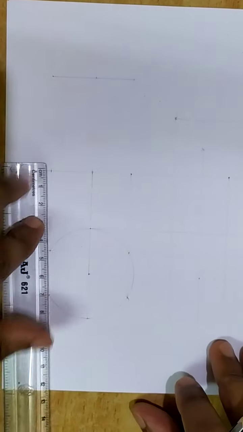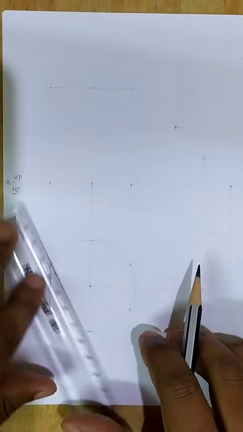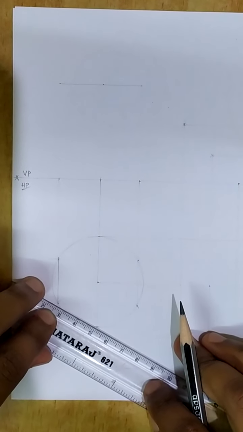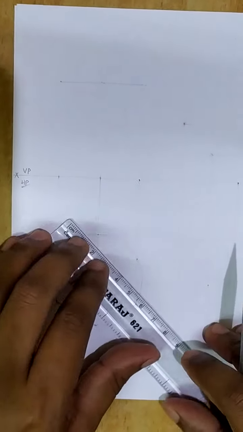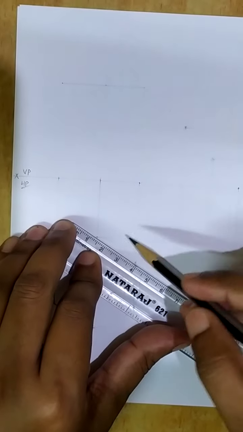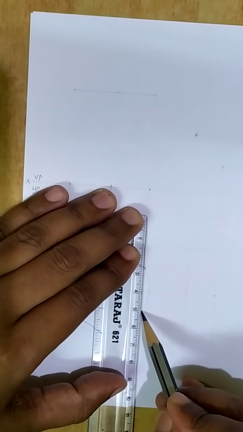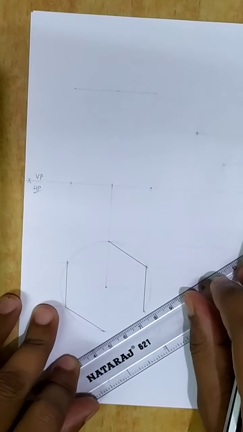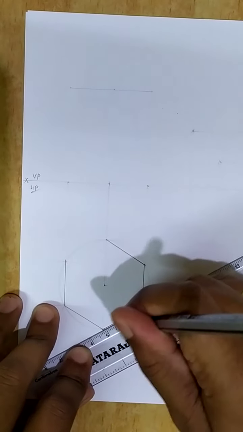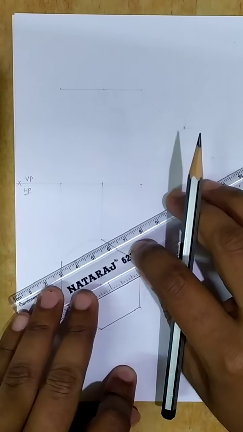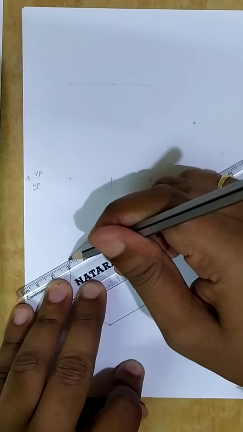Once we have the 6 corners, you need to join them with dark lines. So this is one edge. This is my second edge. Let us complete this portion by drawing the dark lines. These lines have to be dark lines. This is the fourth one, this is the fifth edge. All these edges have to be dark. Finally, this is the sixth edge, which I get here. This line also has to be a dark line.